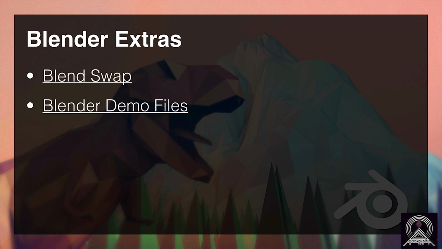Make sure you adhere to the license agreement of the person who's created it. Some of them will say, cool, just use this for whatever you want, without citation and everything else. Some people will want full accreditation for it, etc. And we don't want you guys getting into some sort of legal mess. And on the Blender website itself, they have some Blender demo files, which are great to check out and see what's going on.